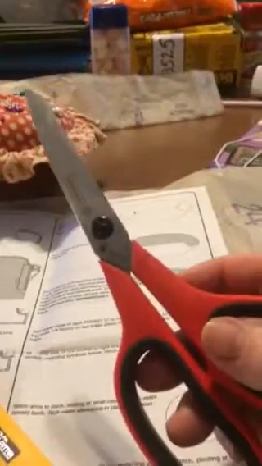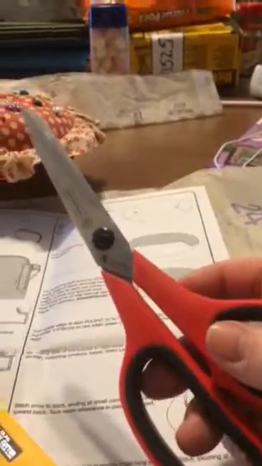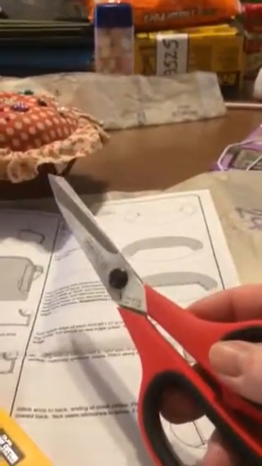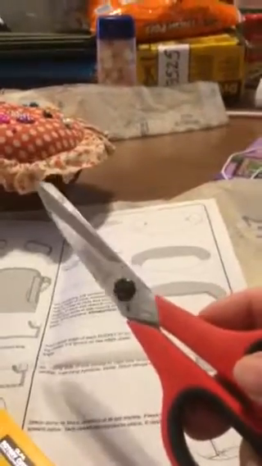Now, one thing that I want to tell you that was told to me by my mom and my grandmother is to know the difference in regular scissors, pattern scissors, and cutting cloth scissors. These are a $100 pair of scissors. Yes, I bought a pair. I've had these scissors 25 years. Never have they had to be sharpened. You get what you pay for.